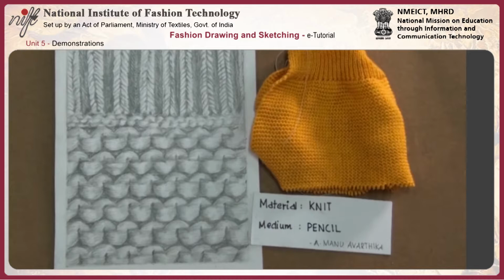One has lines as a pattern, the other side has small shapes as pattern. Here the illustrator has closely observed both these patterns and rendered them using pencil.